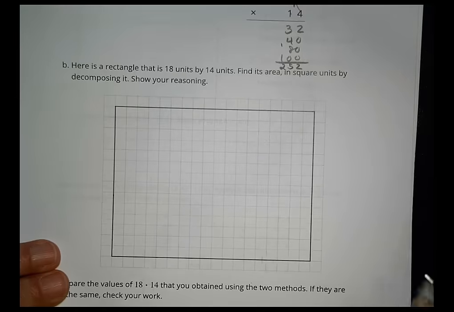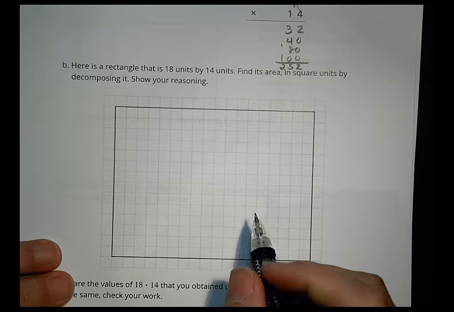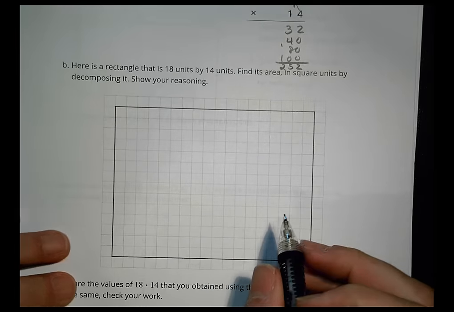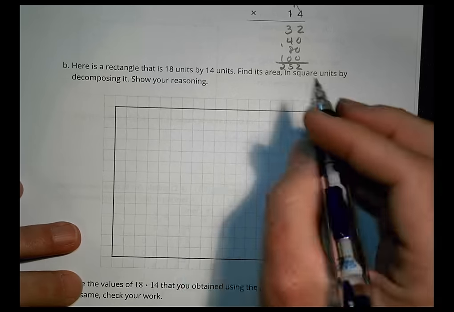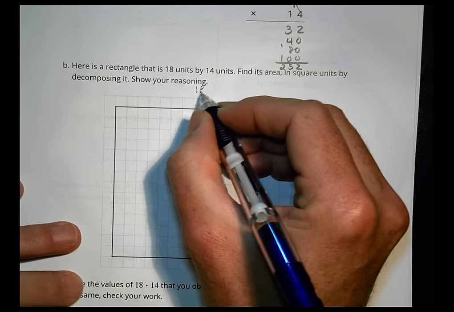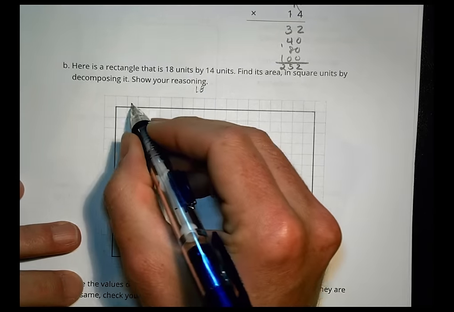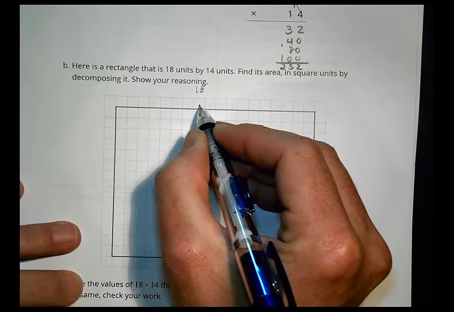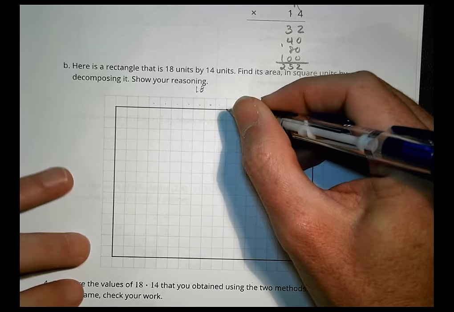Here's a rectangle 18 by 14. Find its area in square units by decomposing it. So you might decompose it by doing 18 can break up into 10 and 8. So 1, 2, 3, 4, 5, 6, 7, 8, 9, 10. And we can break that apart right there.